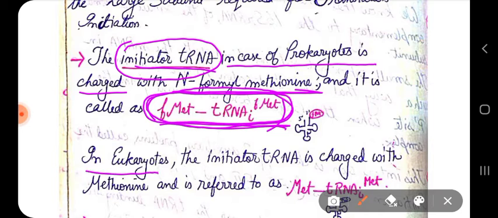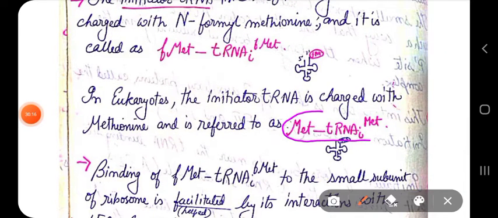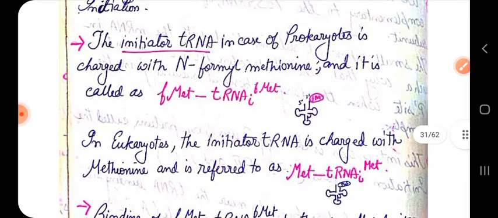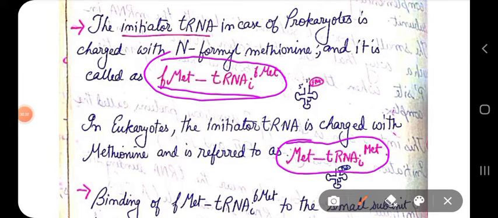Now in eukaryotes, we don't have N-formyl methionine as our first amino acid. The initiator tRNA is charged with methionine only, and that's why the initiator tRNA in eukaryotes is called Met-tRNAi, i for initiator tRNA, Met for methionine. So for prokaryotes, the initiator tRNA carries N-formyl methionine, while for eukaryotes, the initiator tRNA carries the amino acid methionine.